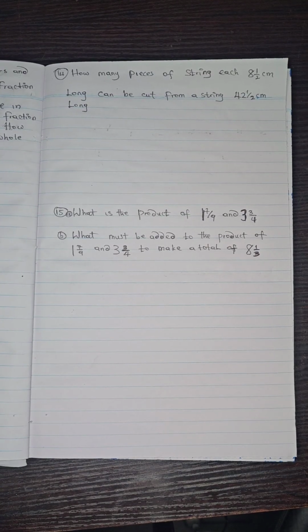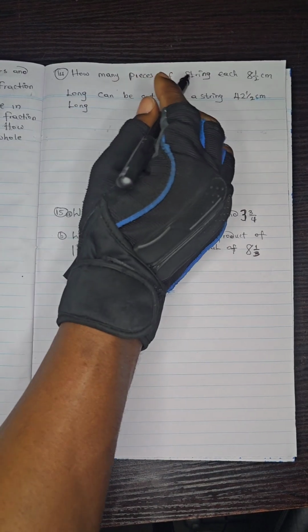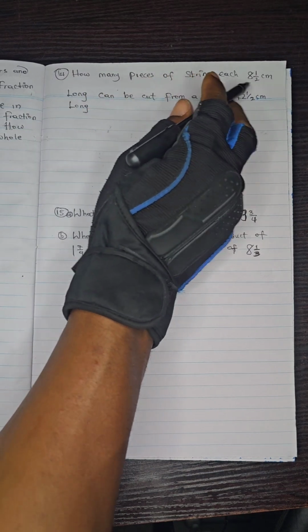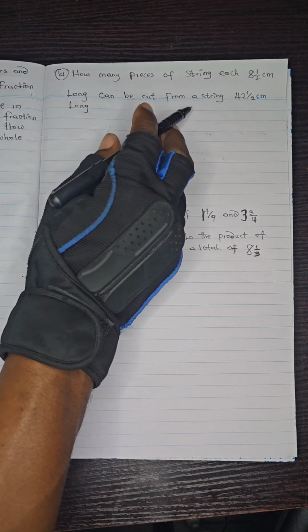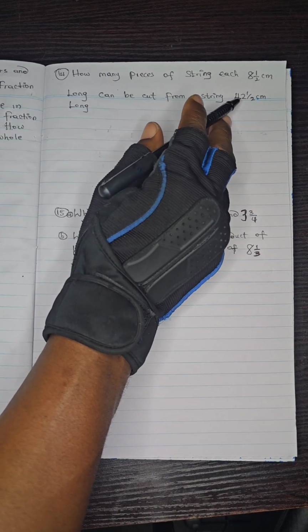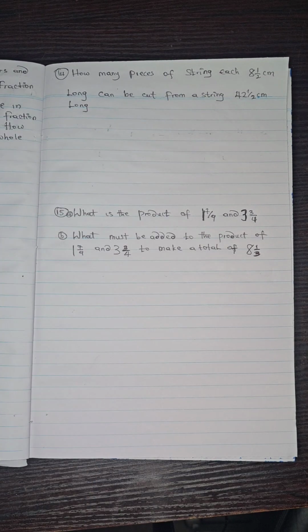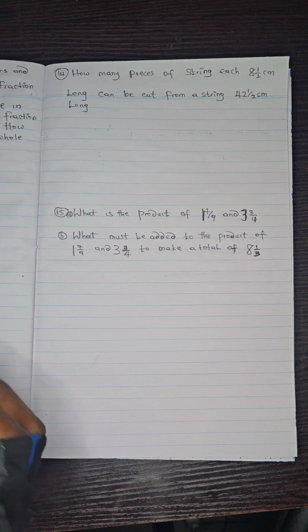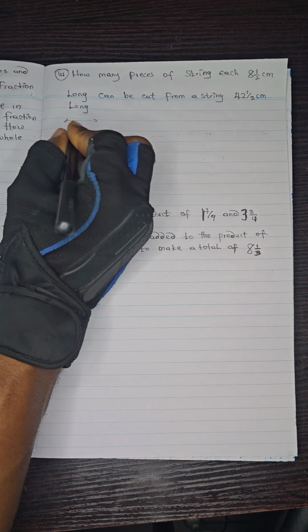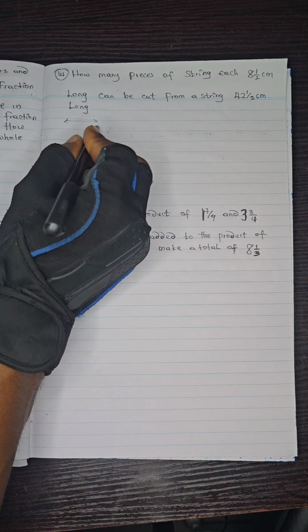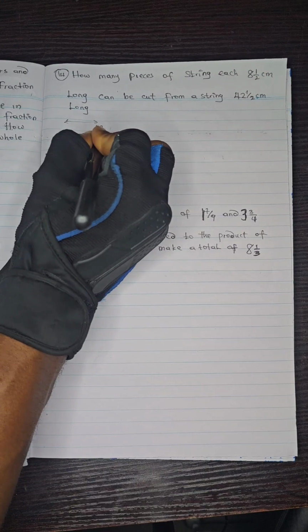So we'll go to number 14. How many pieces of string, each 8 whole number 1/2 cm long, can be cut from a string 42 whole number 1/2 cm? This is simply a division of fractions. It's like you're given a string like this, and the total length of that string is 42 whole number 1/2.